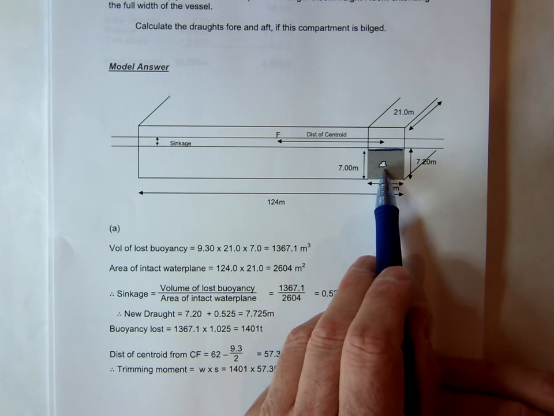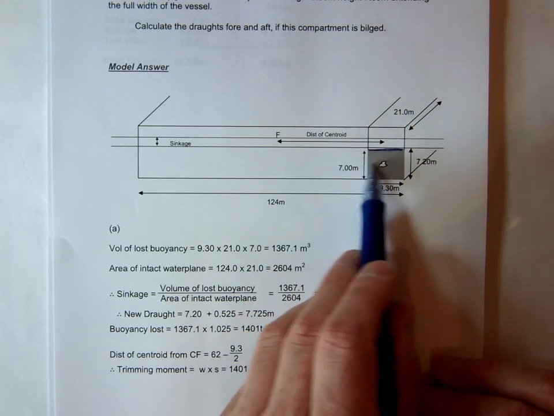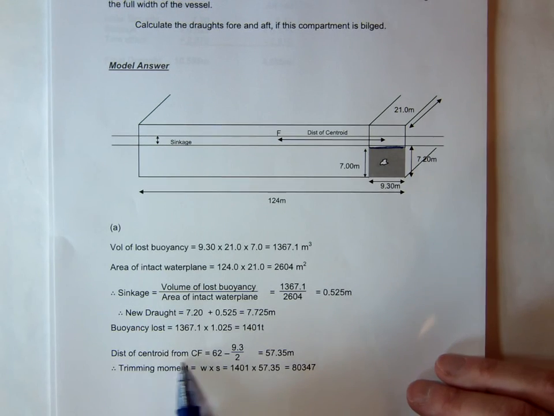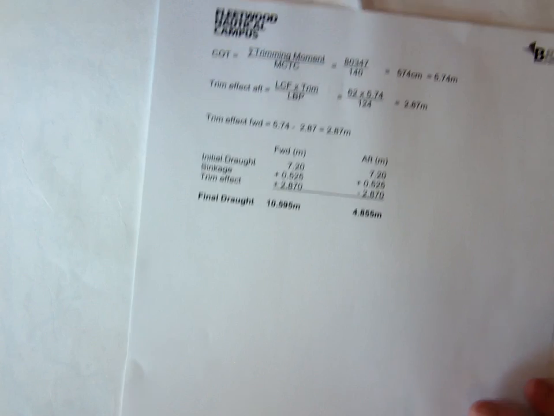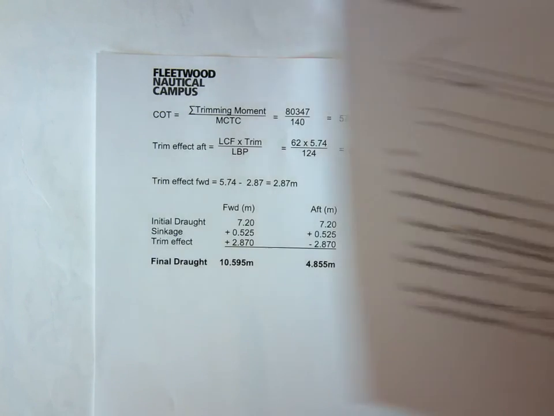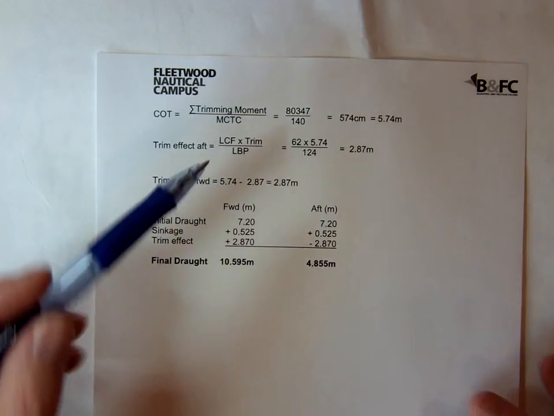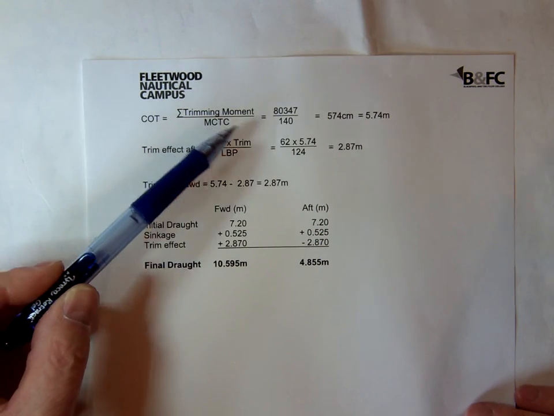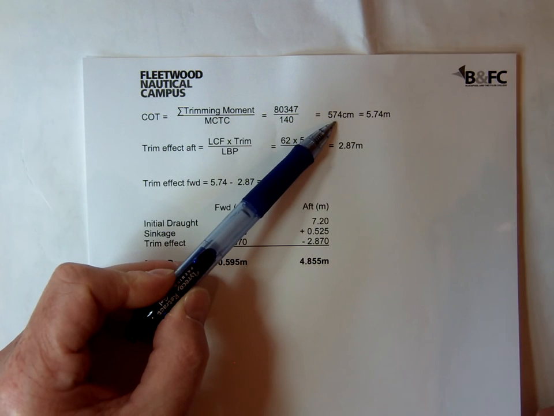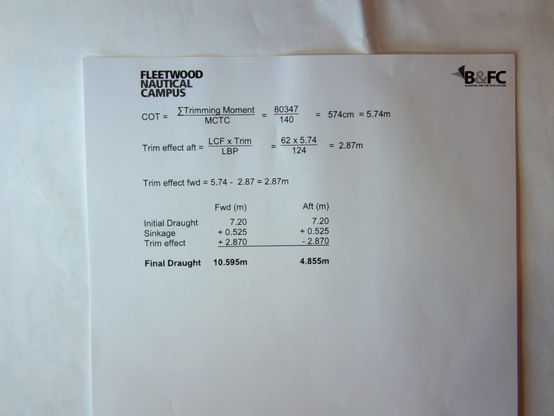So half that distance to the centre of flotation is our distance of the centroid, which is 57.35. So now we've got our total trimming moments. The change of trim is simply trimming moments over MCTC. So our change of trim is 574 centimetres, 5.74 metres.